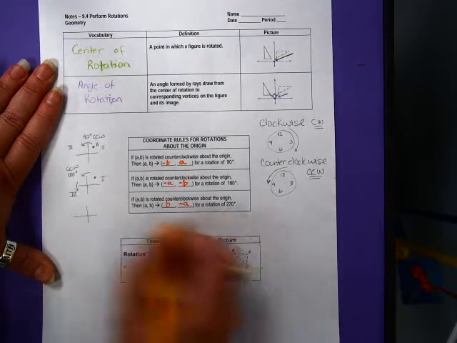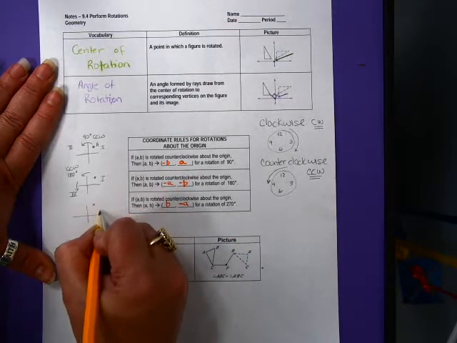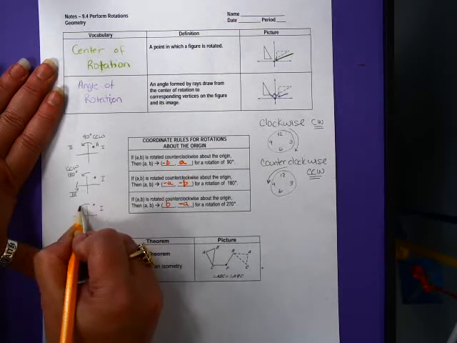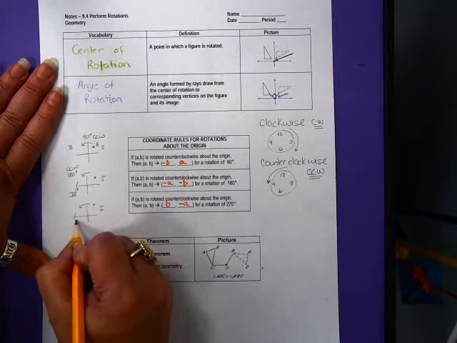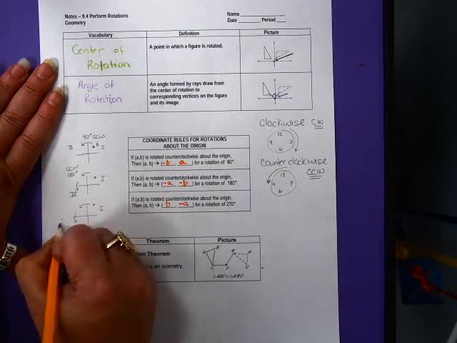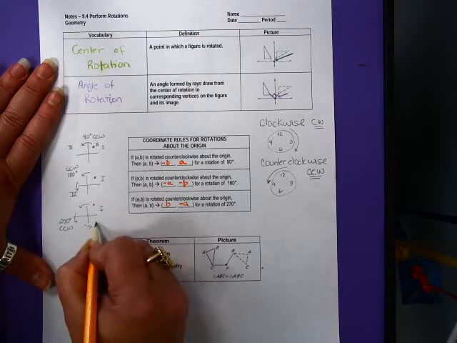And 270, if I start here in quadrant 1, then it's going to be 90, 90, and 90. This is going to be a 270 degree counterclockwise turn. So it will end up in quadrant 4.